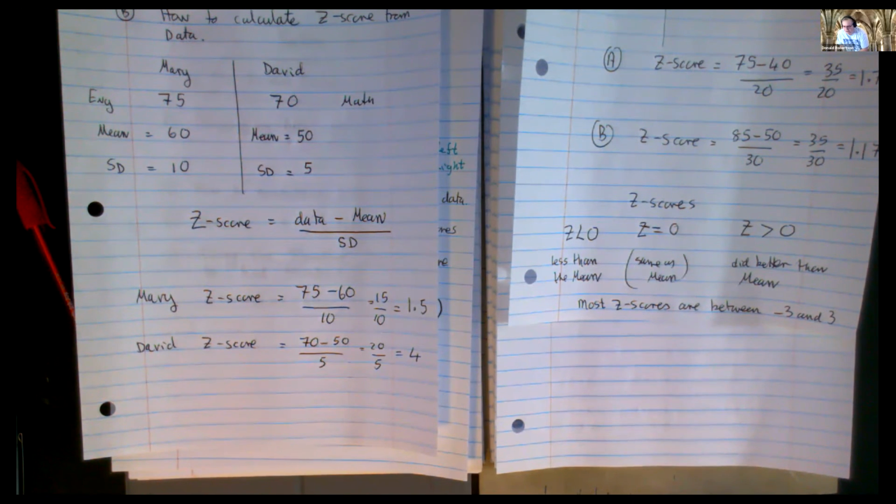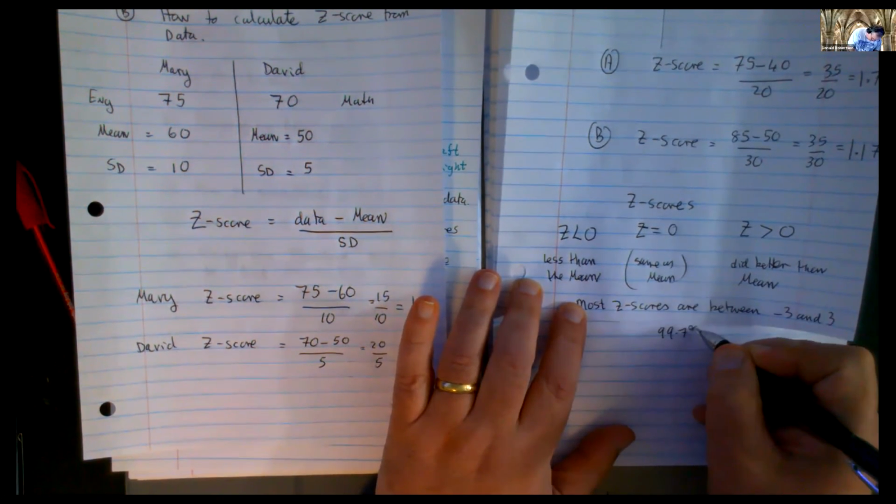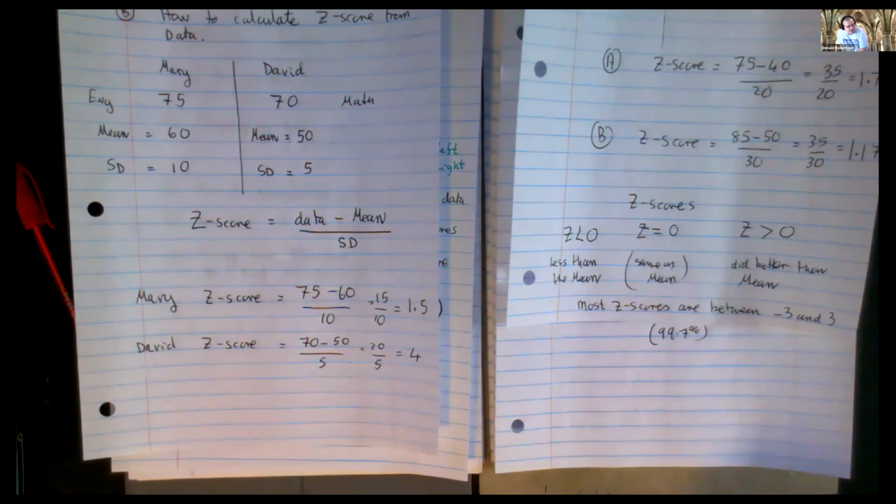Vast majority. In fact, we even have a percentage, not that you need to know this, that 99.7% of all data has a z-score between -3 and 3. So you would have to be like the best person in Washington State to have a z-score that would be bigger than 3. You know, that kind of rarity, right? So it happens, of course, but 99.7% of the time, people have a z-score in that range.